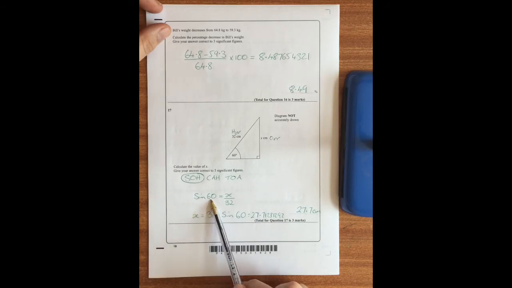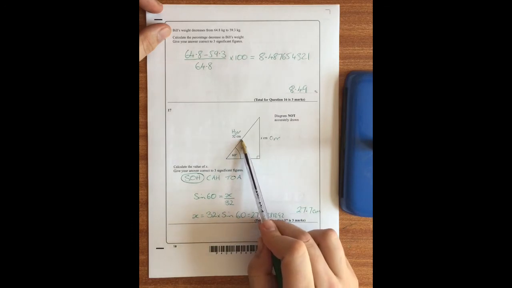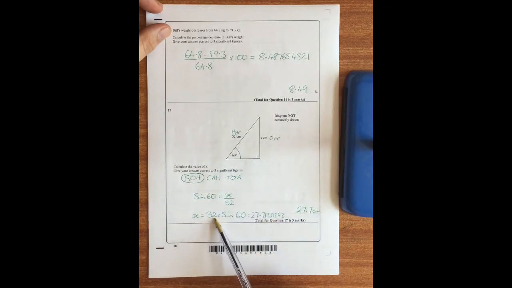That means sin 60 is equal to x, the opposite, divided by 32, the hypotenuse. X, therefore, is 32 times sin 60, which is 27.7128. Again, writing my full calculator display, which will round to 3 significant figures, 27.7.